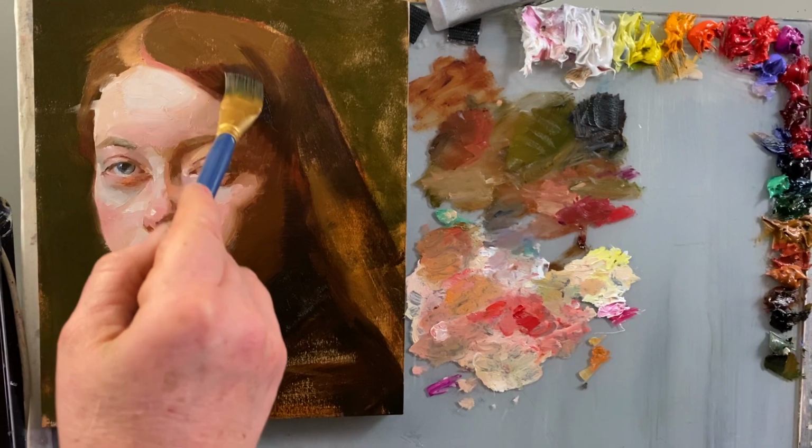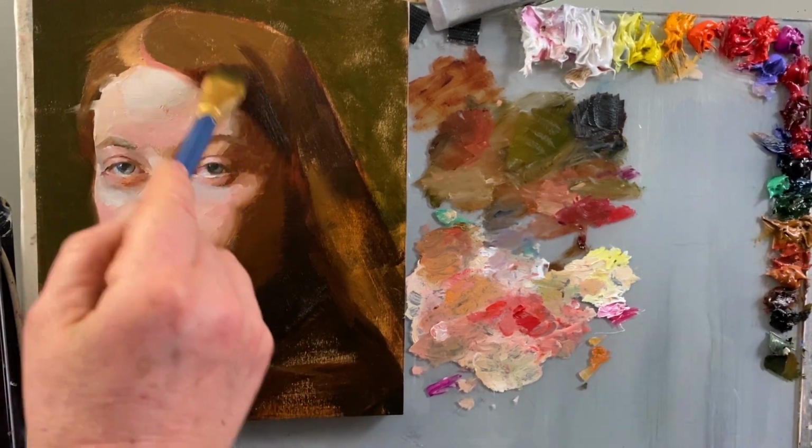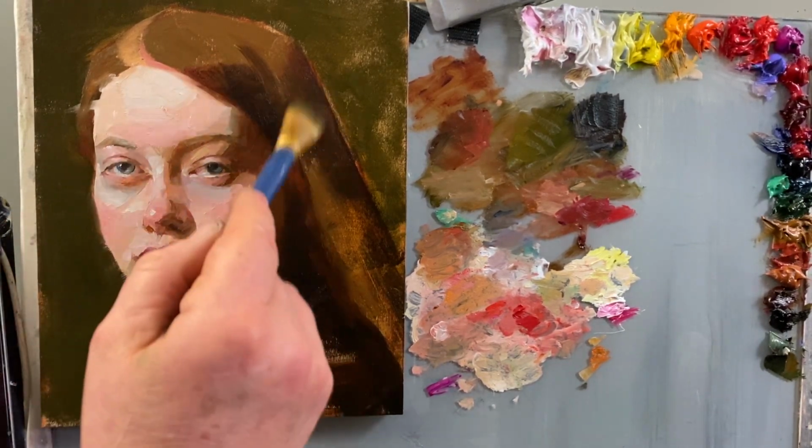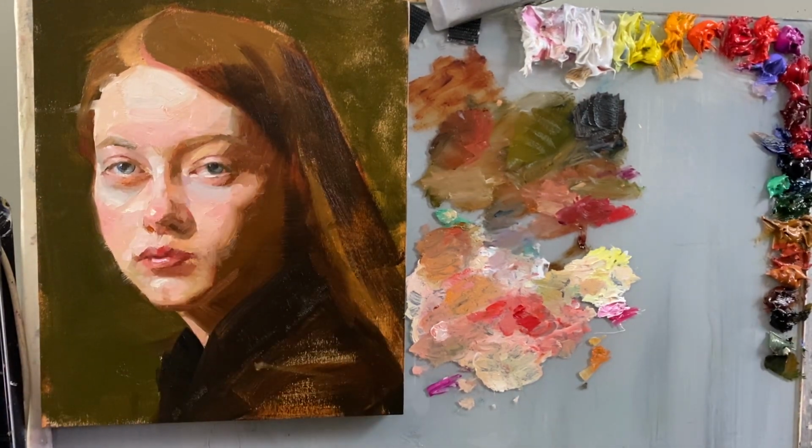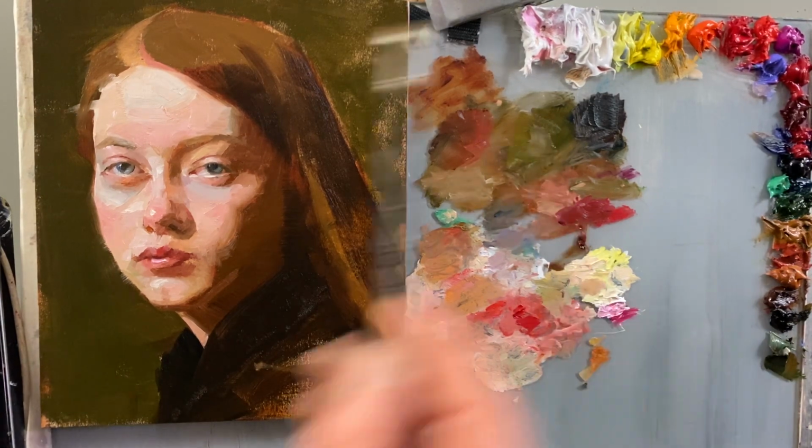Again, I really apologize if at some point I'm blocking my painting with my hand, especially when I have a shorter handle, but eventually I do get out of the way. So please be patient.